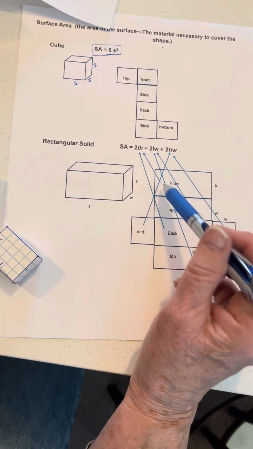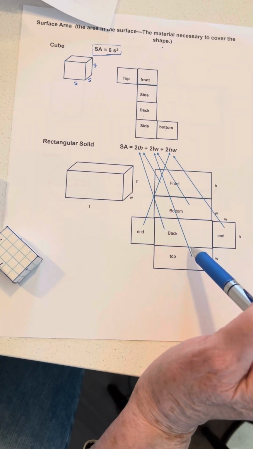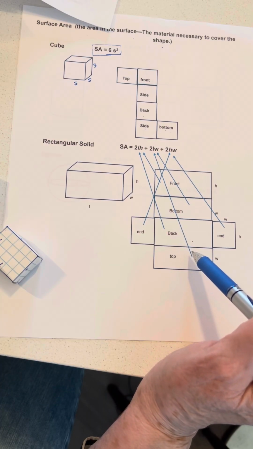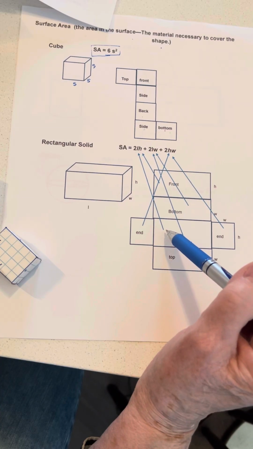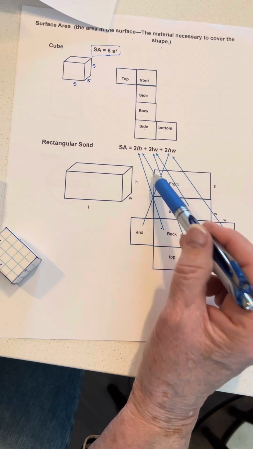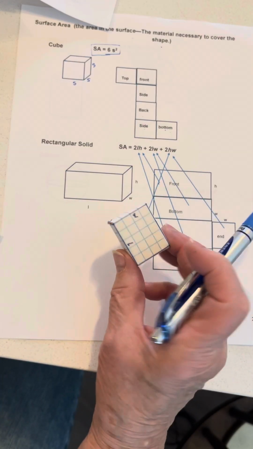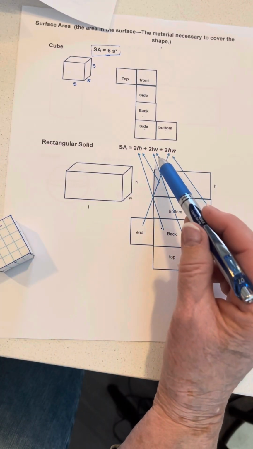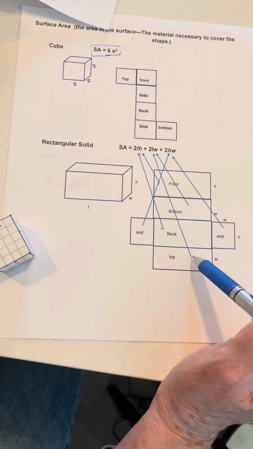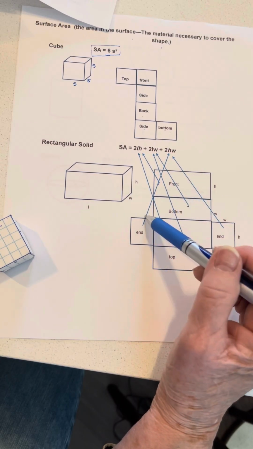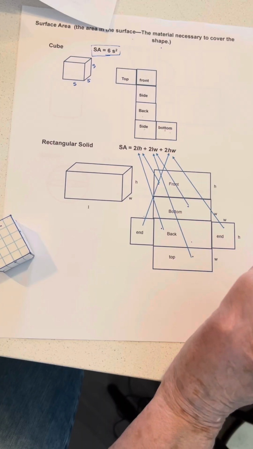We have 2 that are the back and the front. They're the same, the back and the front. And then we have 2 that are the top and the bottom. And then we have these 2 ends.